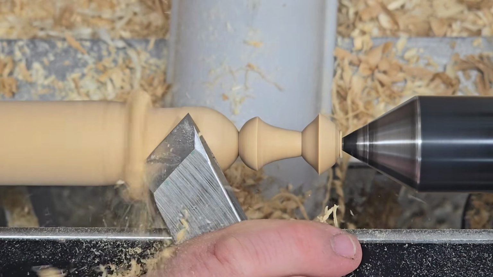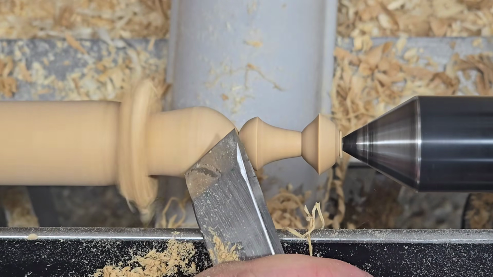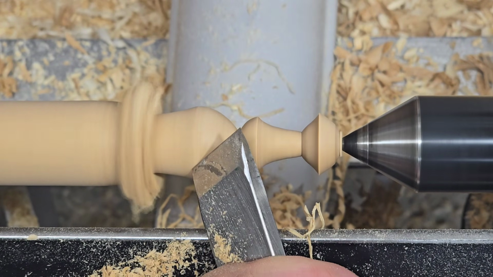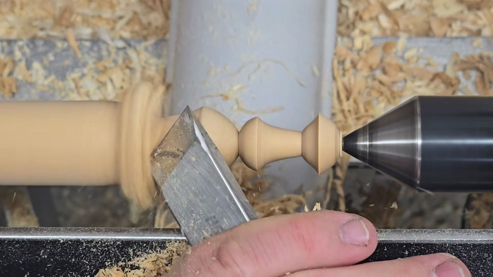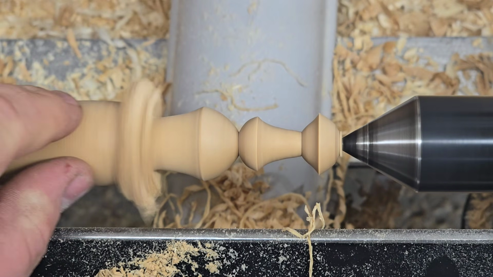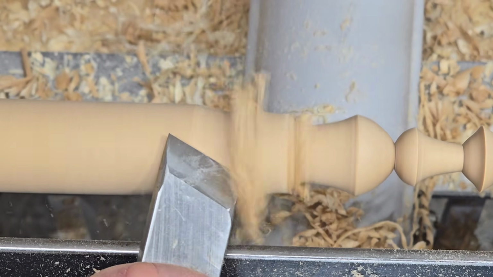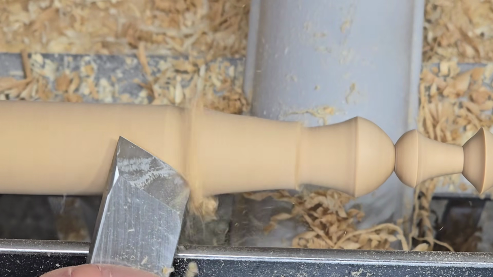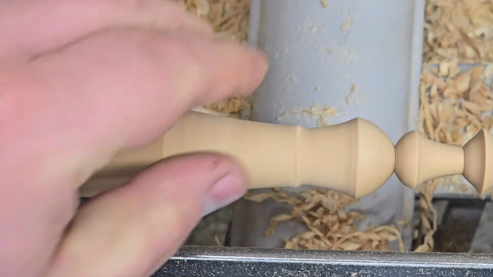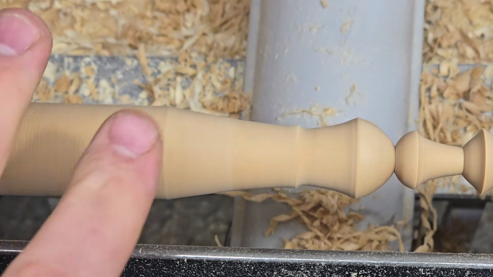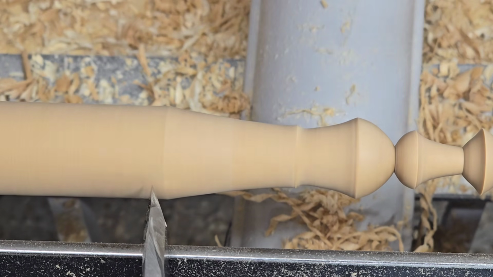Scooping this out, but roughly for now. This will be where the loose ring is. So that's just roughed out for now.